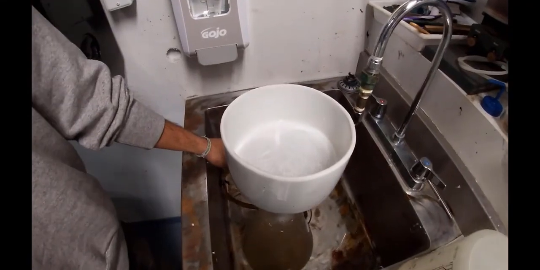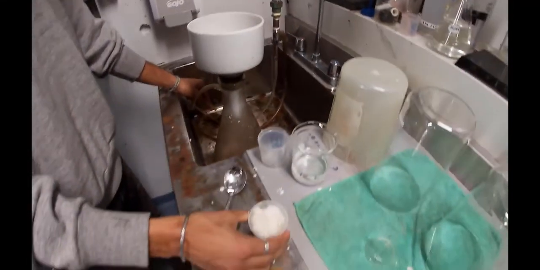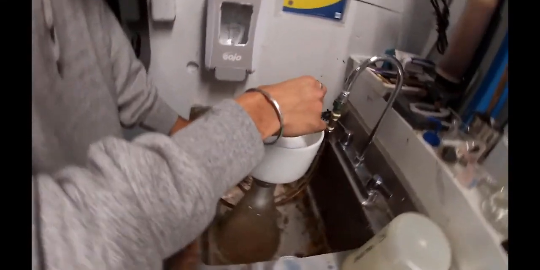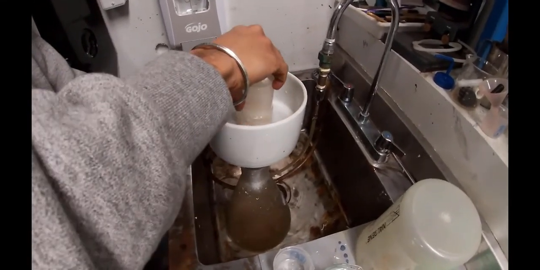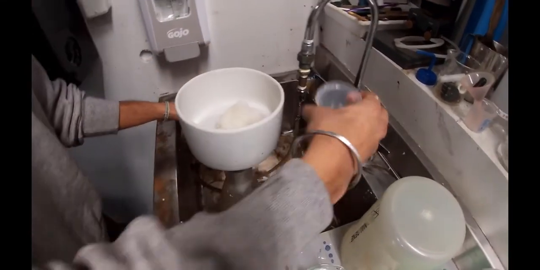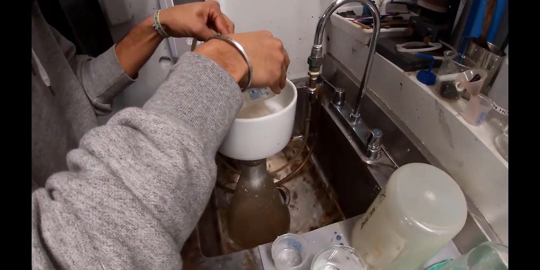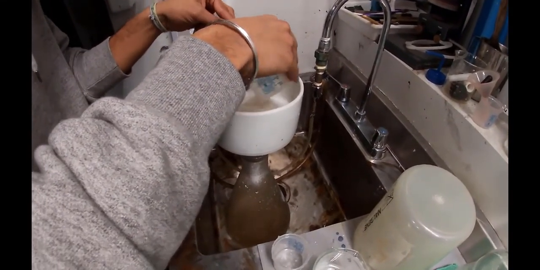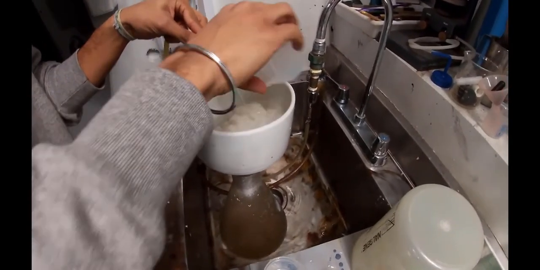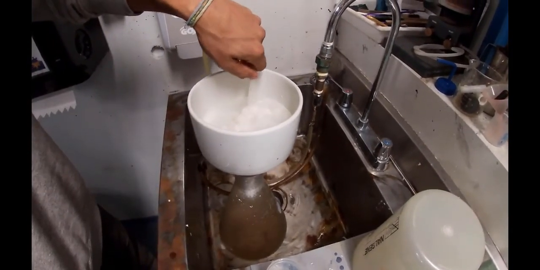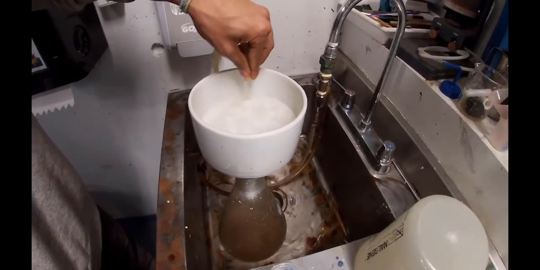So you can see the filter paper in there now. It's all wetted down in place. Now he's going to put his beaker of stock on there. Then he's going to rinse that beaker out into the Bruckner funnel. Then he's going to add water in there just to make the mixture nice and uniform inside the funnel.